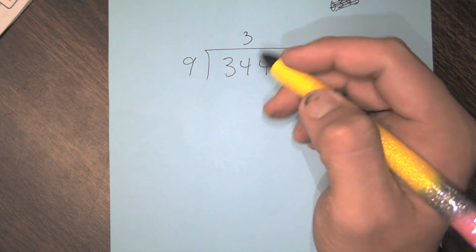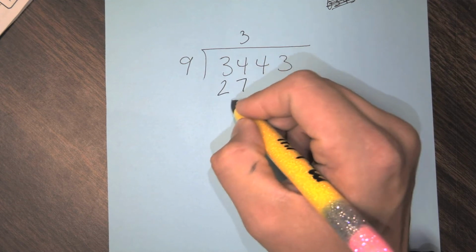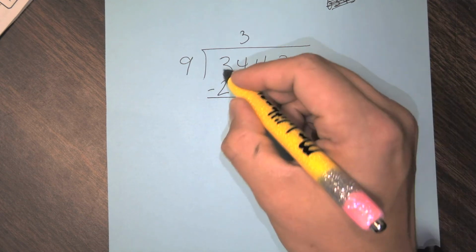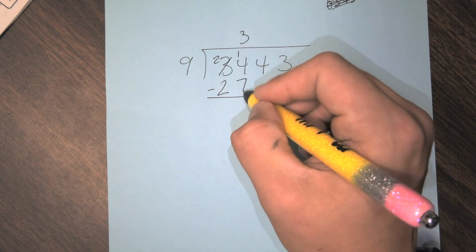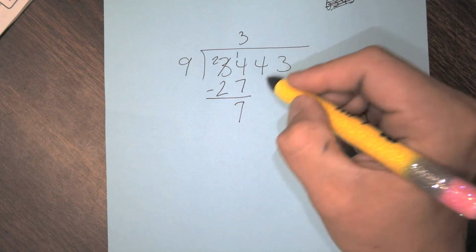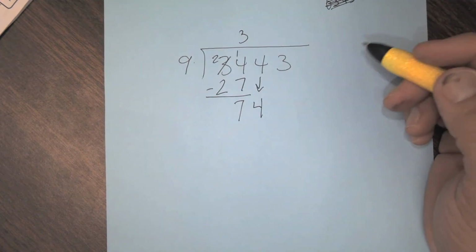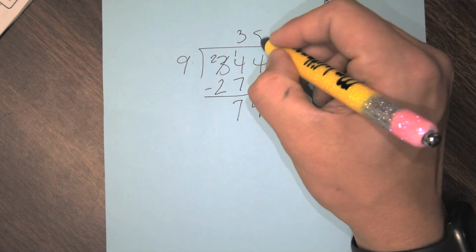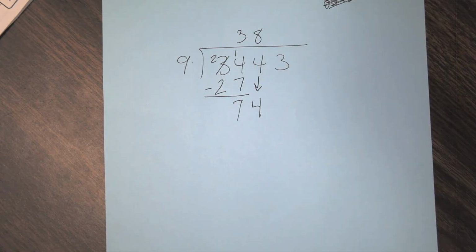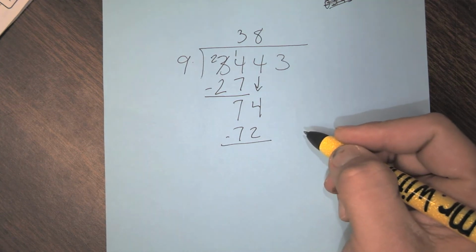So 3 times 9 would be what? 27. So now we subtract. Got to borrow. What's 14 minus 7? 7. Okay, that doesn't work, so we bring the 4 down. How many times is 9 going into 74? 8 times. So 8 times 9? 72. So now we subtract.